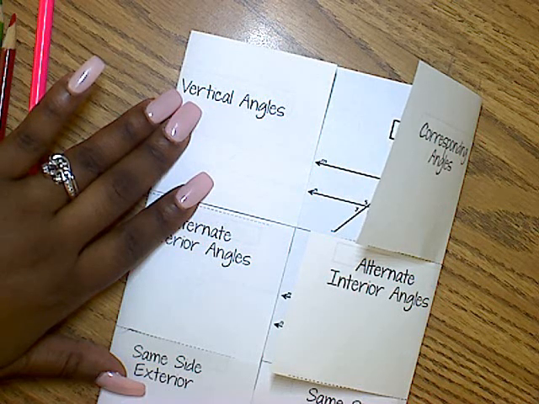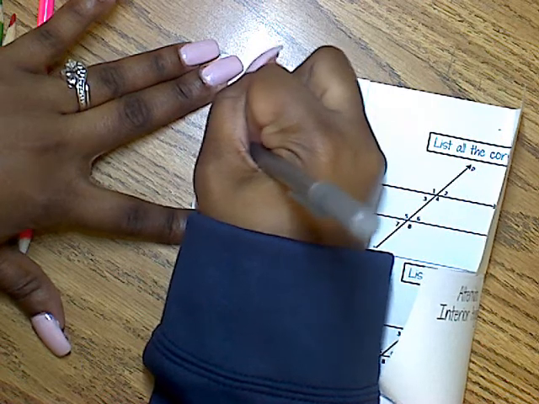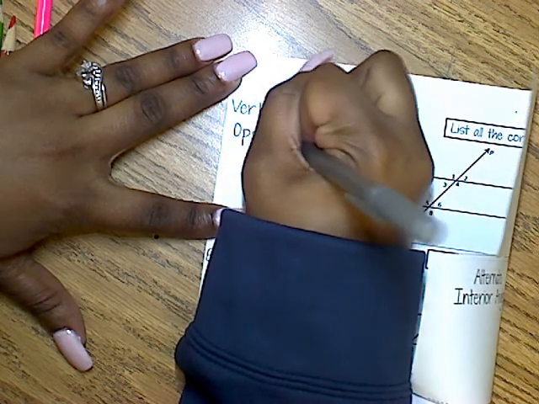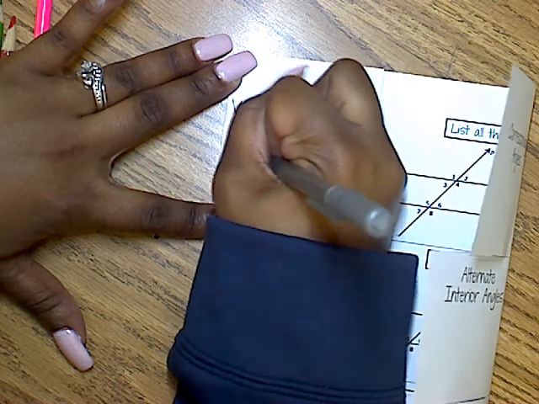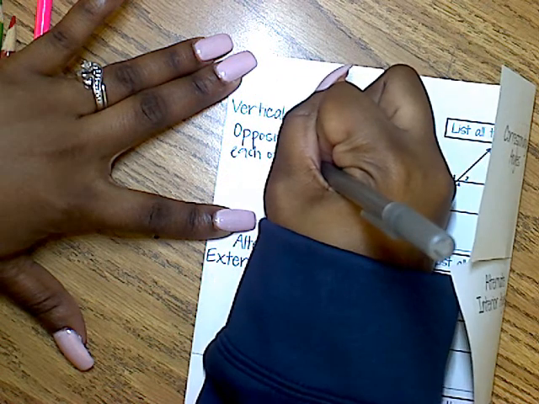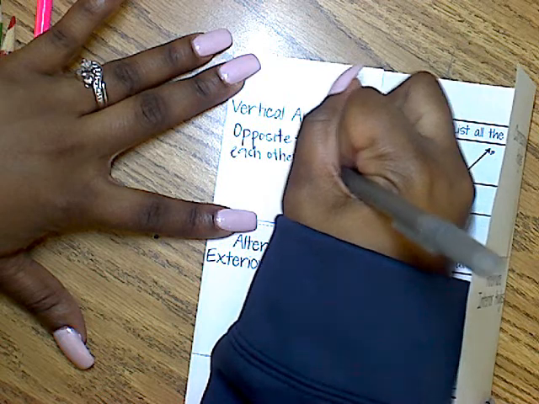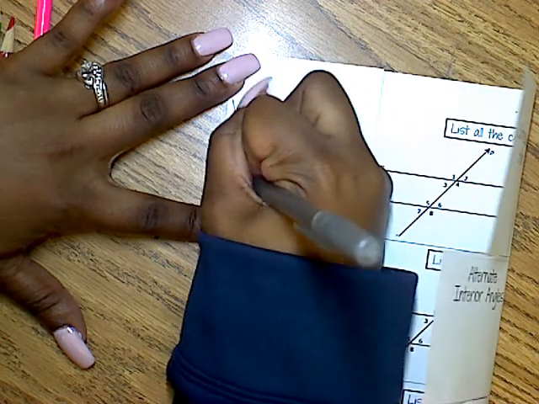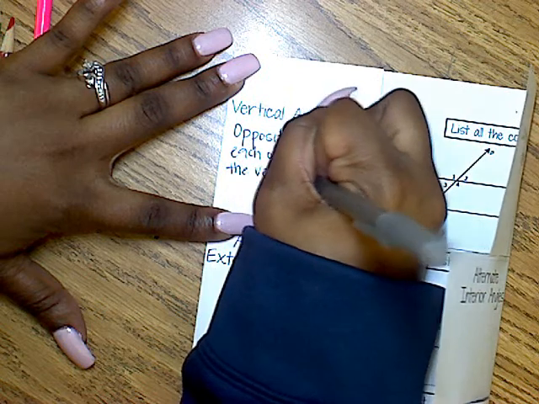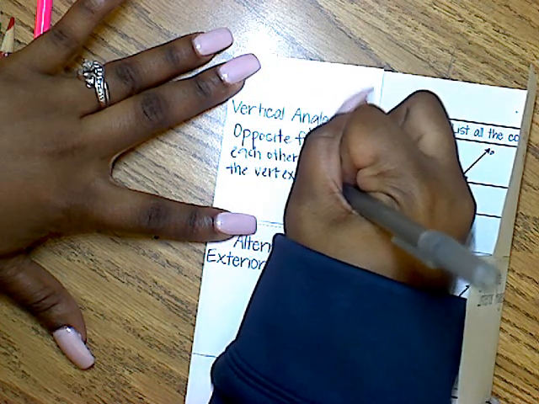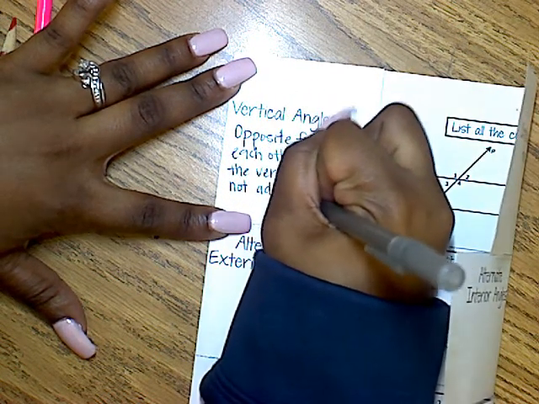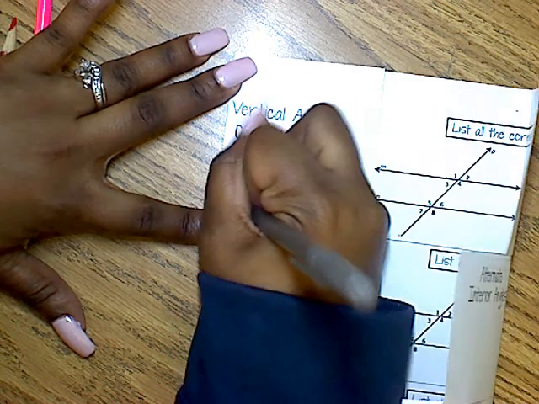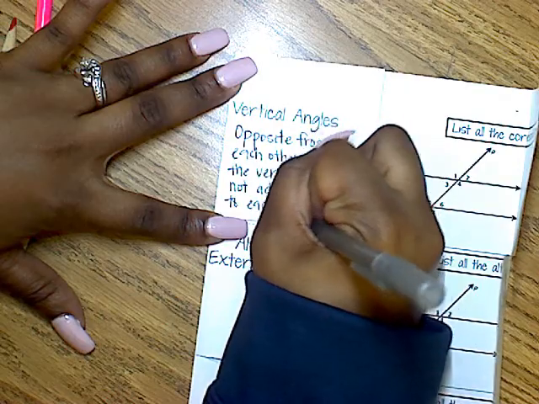So vertical angles are opposite from each other across the vertex and not adjacent or next to each other. Go ahead and get that down.